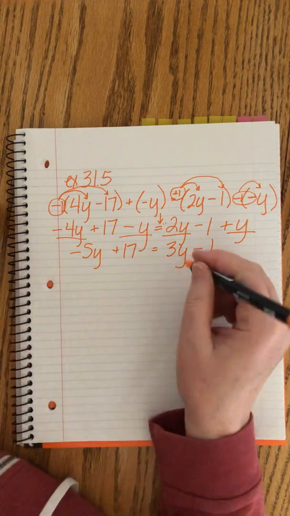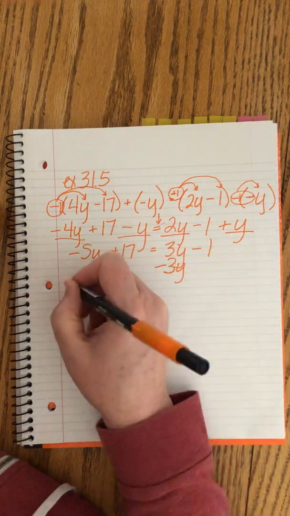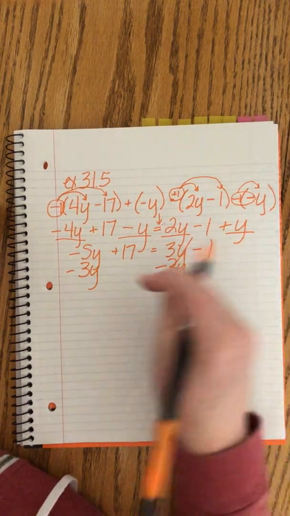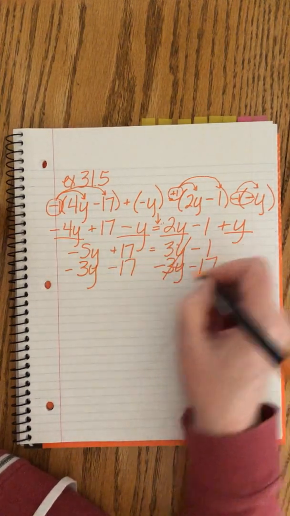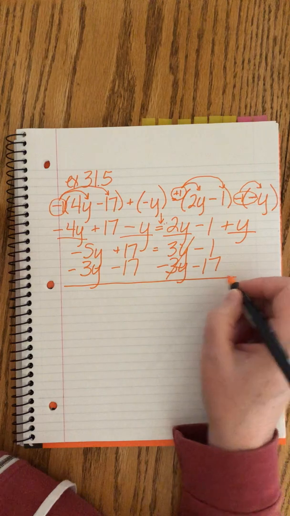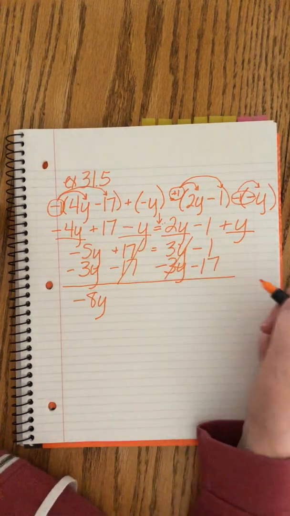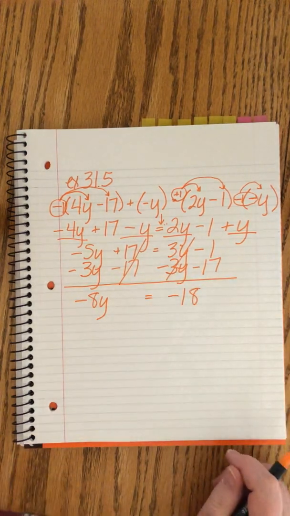Just for fun, let's bring the y fish this way. Let's make them all super negative. They're complaining, right? Because they're very negative right now. Those cancel. Our y fish are over here, so we're going to swim our plain numbers this way. What do we get? Minus 8y equals minus 18. Okay.